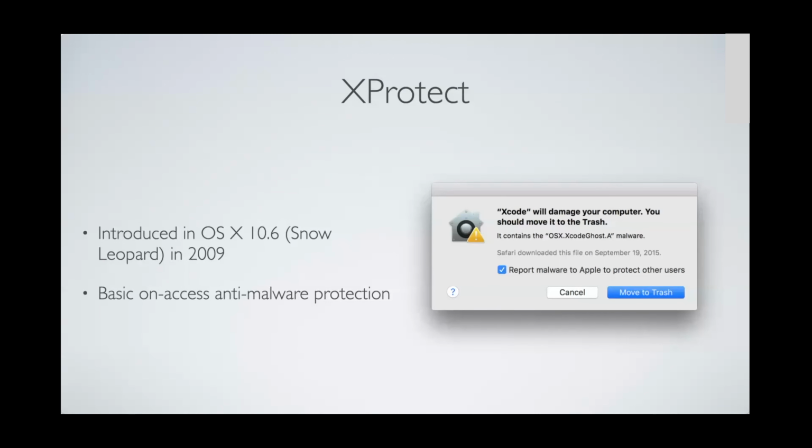So if you try and open something that has that quarantine flag on it, so you've never opened it before, Apple's XProtect process will take a look at it and see if it matches certain criteria that it uses to identify malware. And if it does, Apple will show this message here on the right, telling you that you should move the app to the trash because it contains malware.